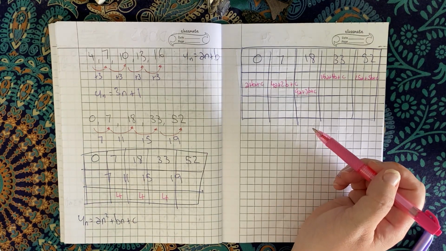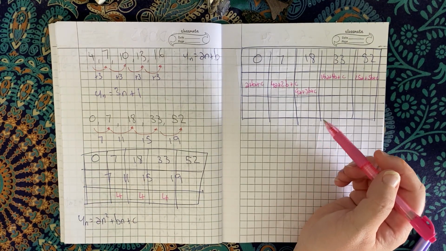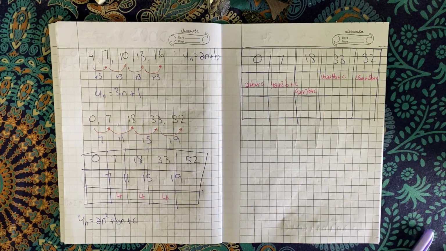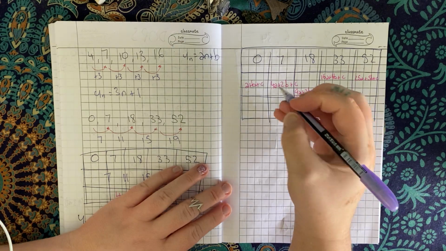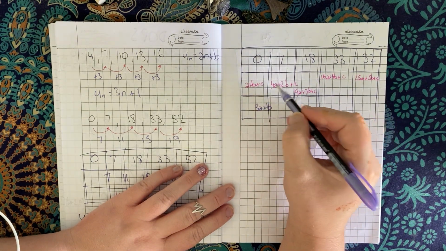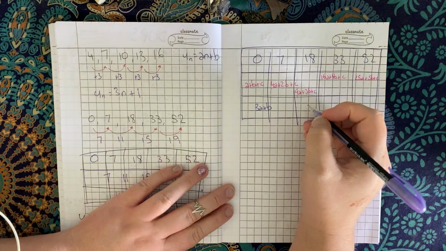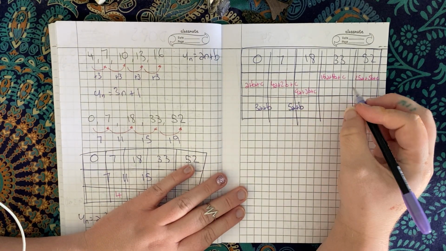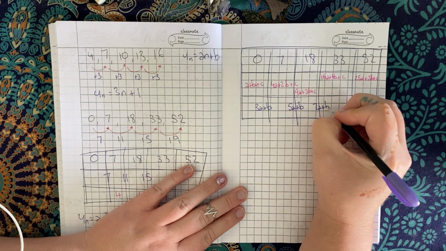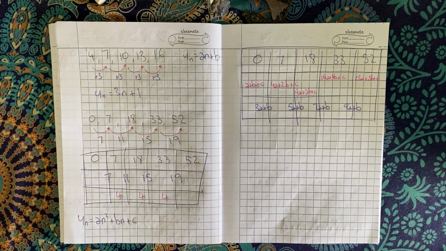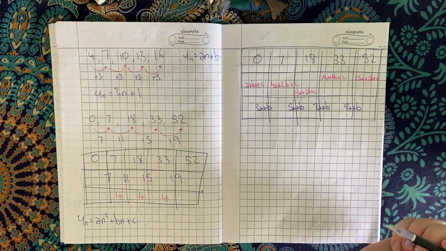Then I'm going to say that the difference between these two algebraically, if I talk in terms of algebra, is 3a plus b. I'm basically just subtracting that from this. Then I'm going to do the same thing for the next one, 5a plus b, then I get 7a plus b, then I get 9a plus b. I'm just taking this one and subtracting that one from it.